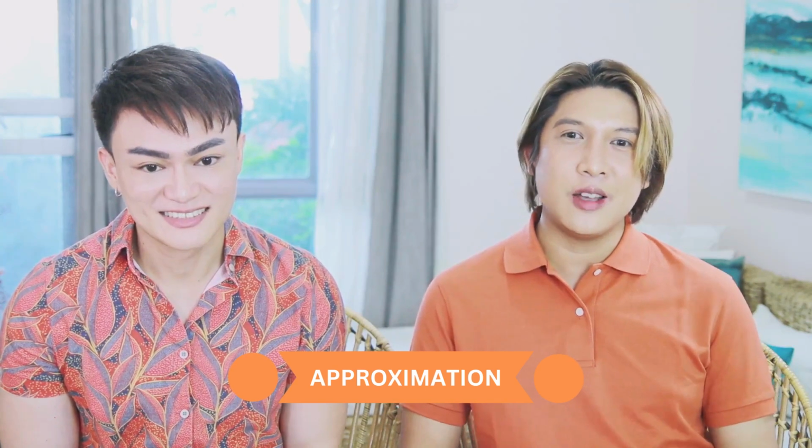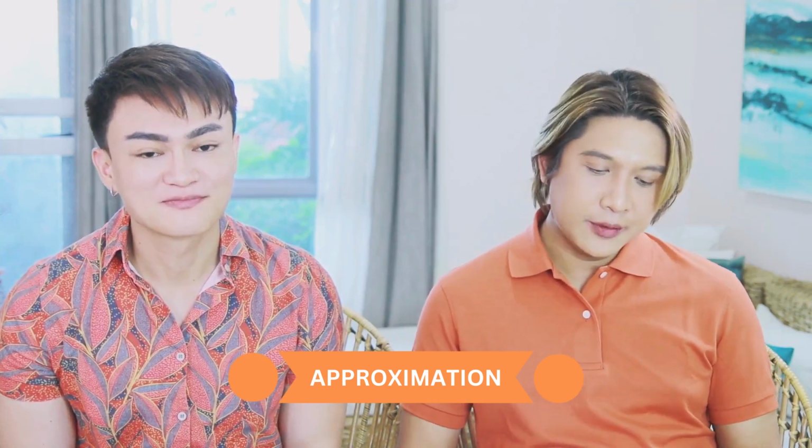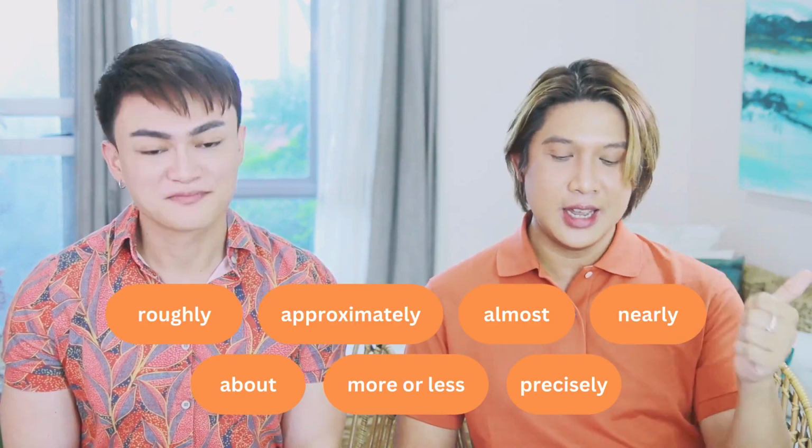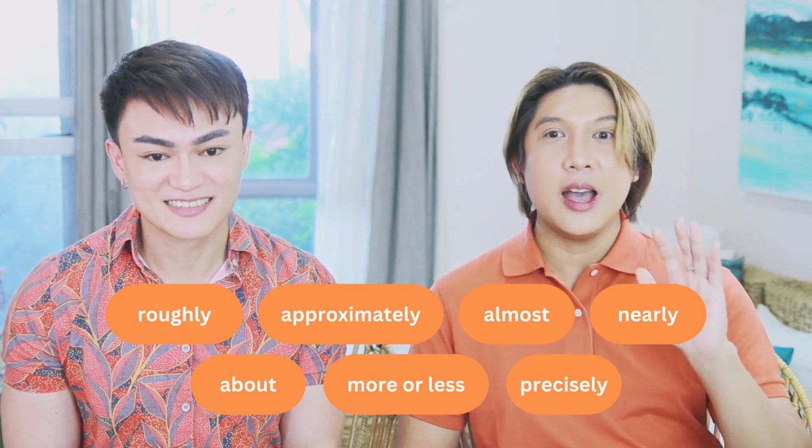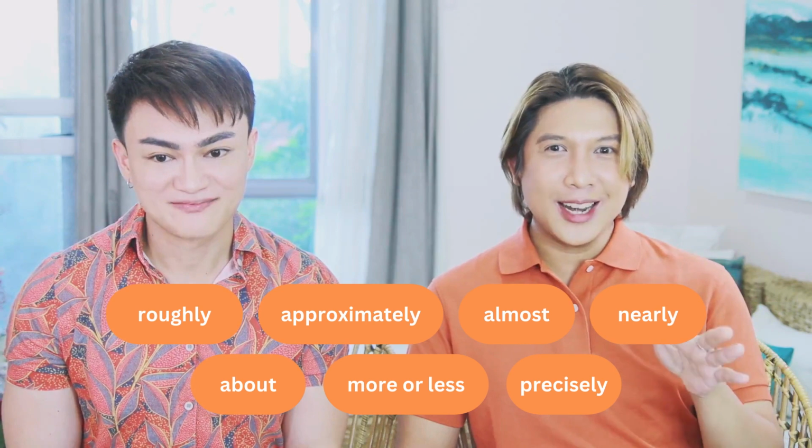This one I always teach in class. When you're talking about trends, sometimes when you're looking at the chart, you cannot really pinpoint exactly what the numbers are. So approximation is vital. True. So we have some words here that you can use in your examination that will make it sound as if you're not really certain about the number, but you're trying to give an assumption on what the possible numerical figure is. So we have roughly, approximately, almost, nearly, about, more or less.